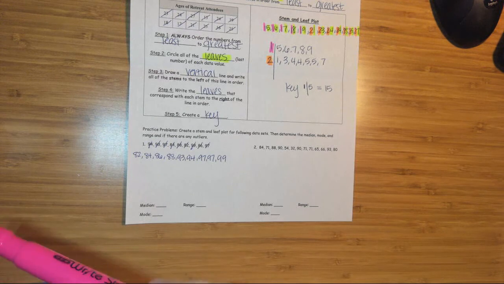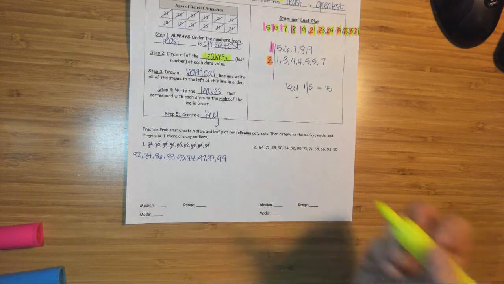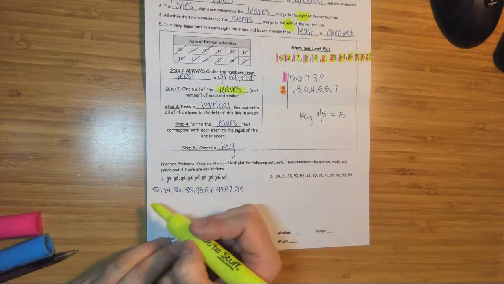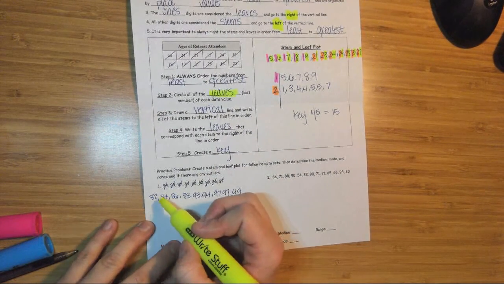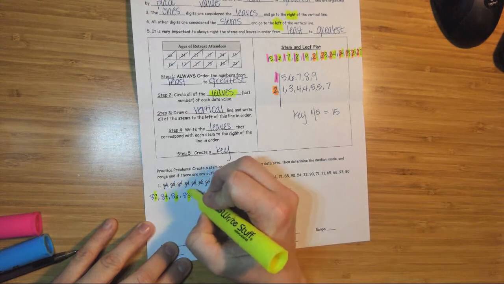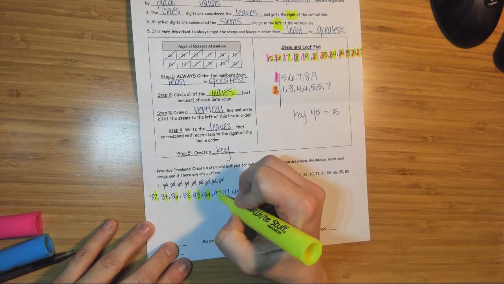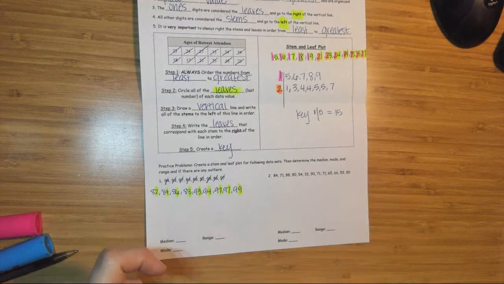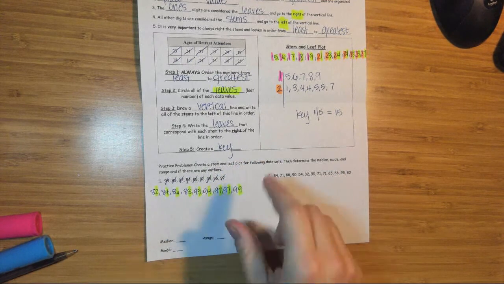And let's see, I did stems in different colors. Okay, so leaves I did in yellow. So I'm going to go through and highlight the last number in each of these numbers. So 2, 4, 6, 8, 3, 4, 7, 7, 9. So those are all my leaves.